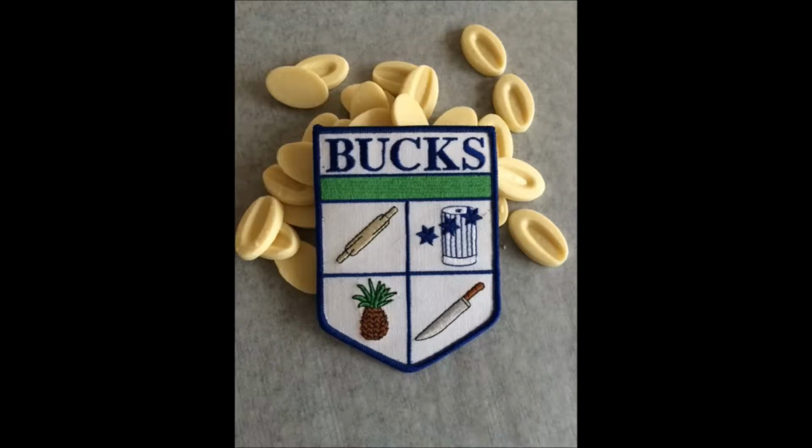The information I'm going to go over in this podcast will be basic information about some of the ingredients and equipment that you'll find in the bake shop. We'll be working with these ingredients and equipment throughout the semester.